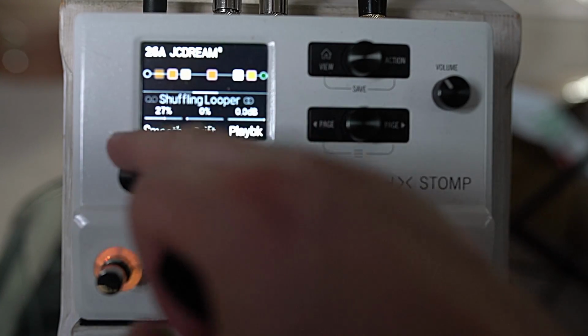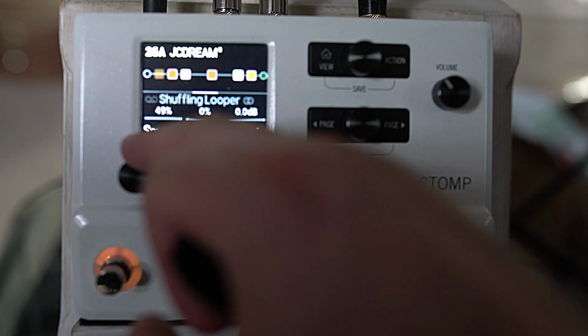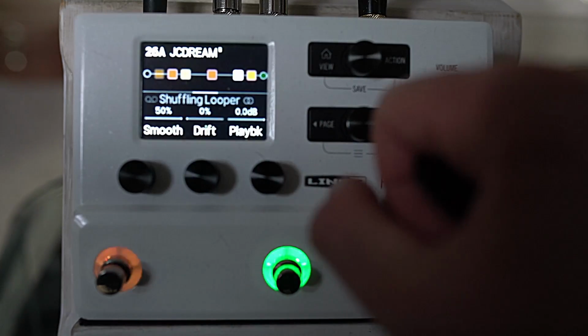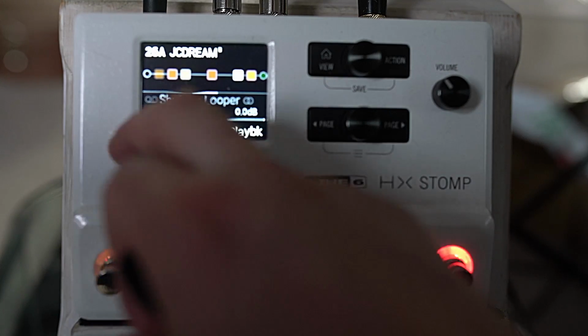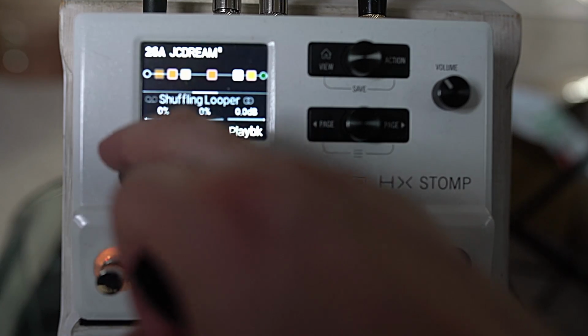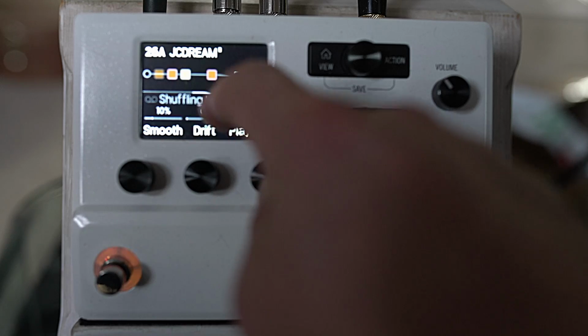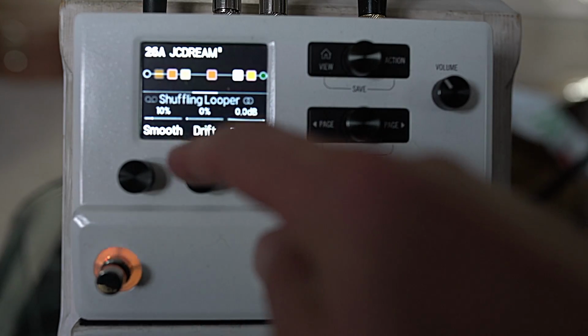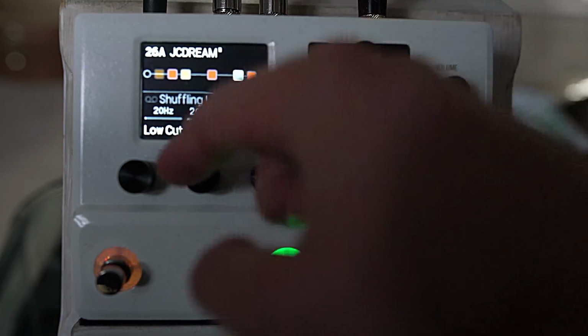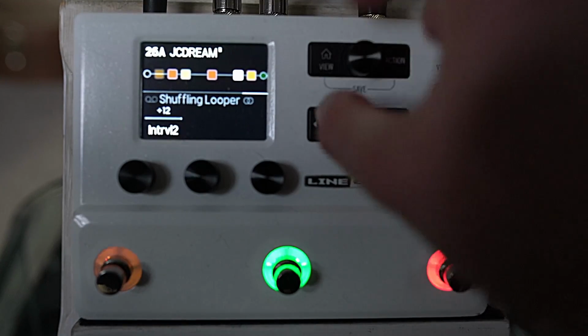Smoothing we can use to get rid of some transients, or 0 to keep as much of that as possible. Drift, it will change the current sequence. So if I keep that the same, it will stay the same. We've got a low cut, high cut, and then at the end we've also got the interval.